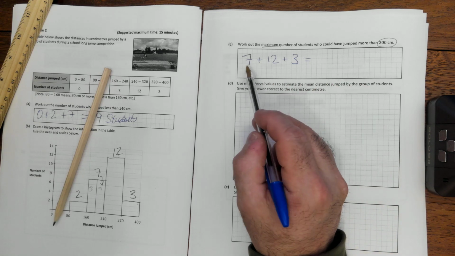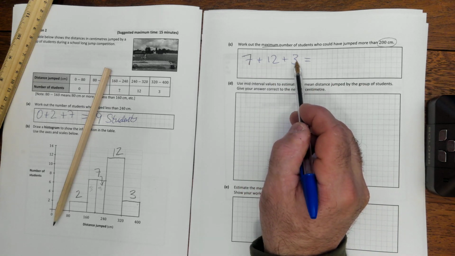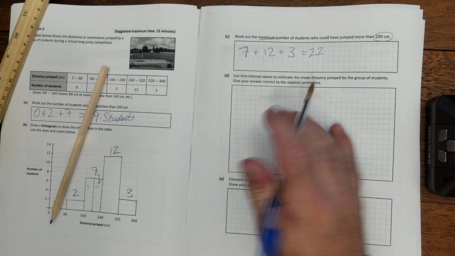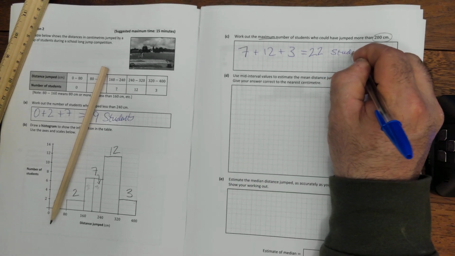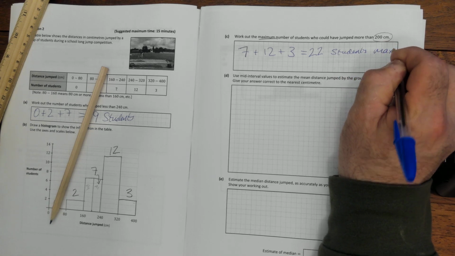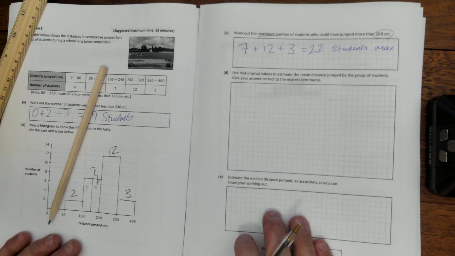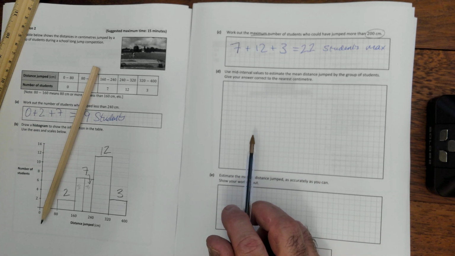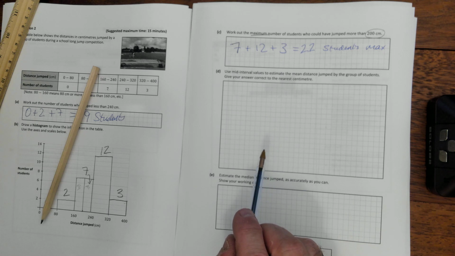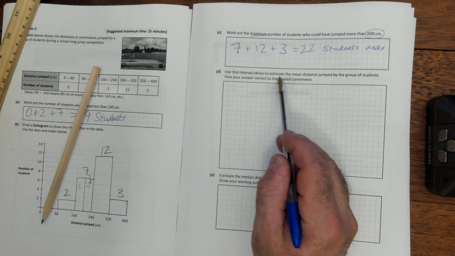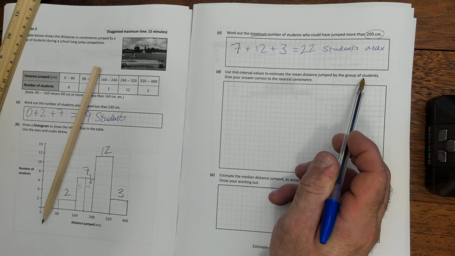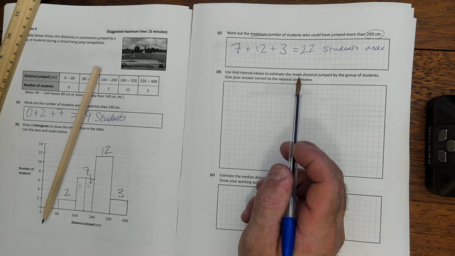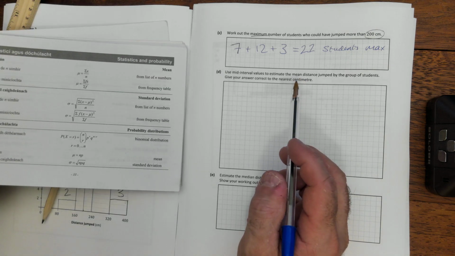Okay, I'm going to rely on mental maths for this. 7 and 3 is 10, and 12 is 22. And I'll write 22 students max. Okay, driving on from there, use mid-interval values to estimate the mean distance jumped by the group of students and give your answer correct to the nearest centimeter. Okay, now there is a formula in the log tables.